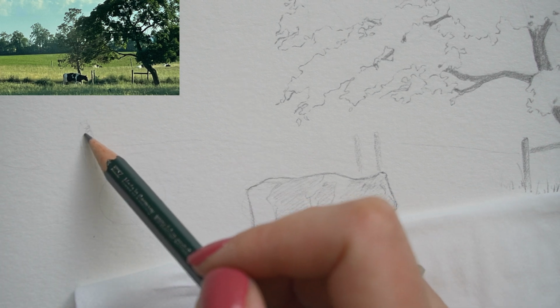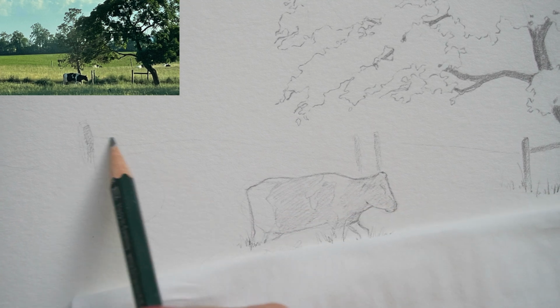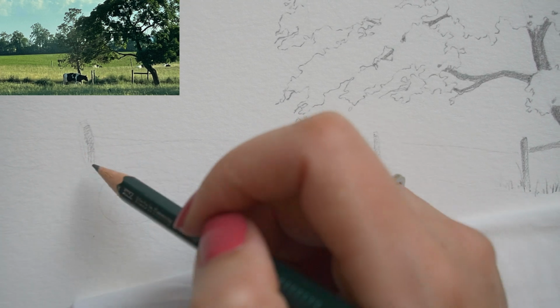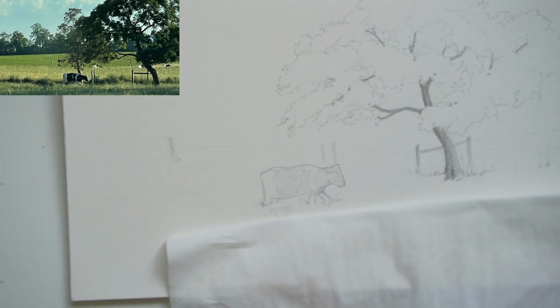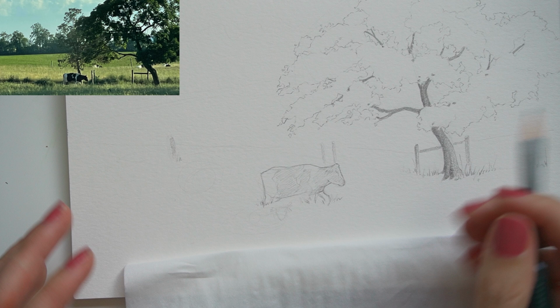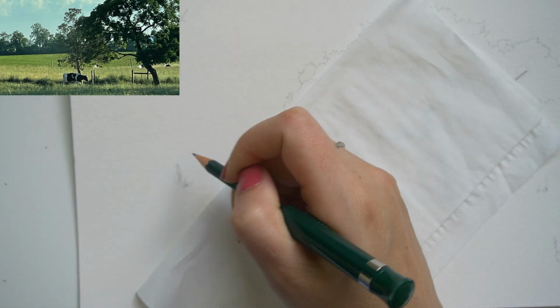And then we'll add this one smaller. Still let that go this way. So that's kind of what we're working with composition so far.